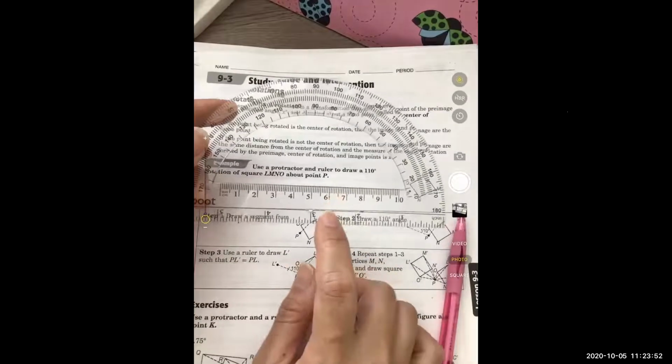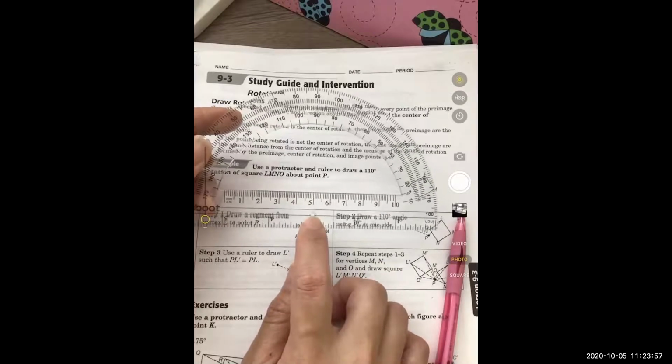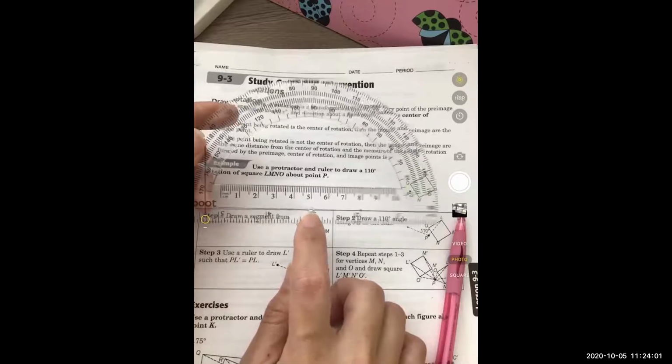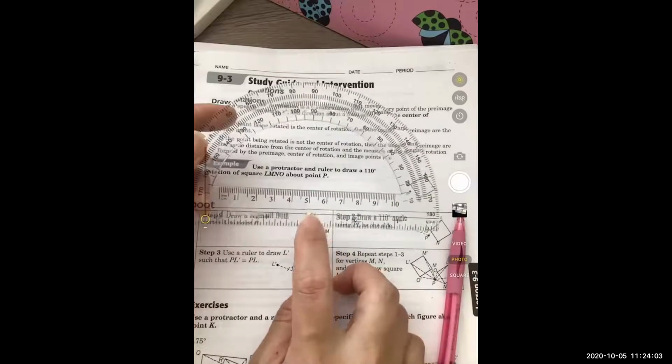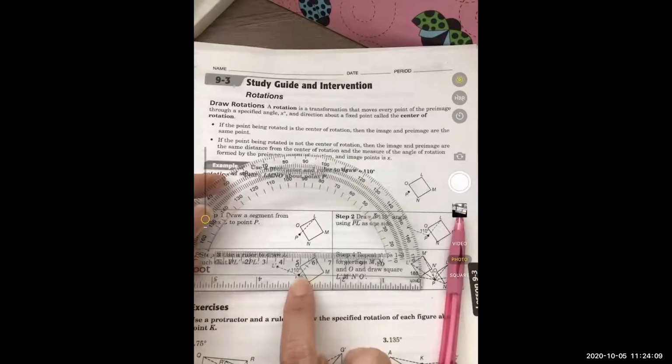And down below here, for my protractor, I have a hole. Some of you might have just a dot there, but that's supposed to line up with the vertex. So if I'm measuring an angle, I should be able to see the vertex through it. If P is my point of rotation and that's my vertex, I should have the point being visible through the hole.